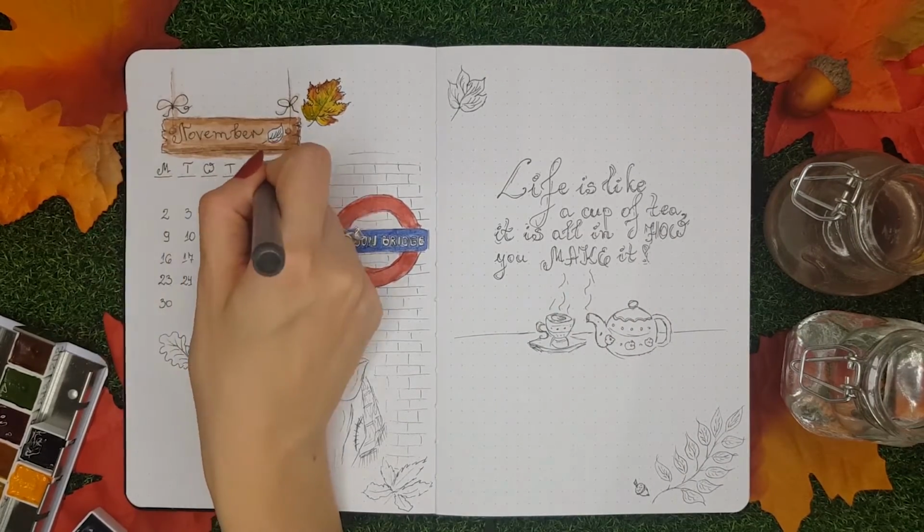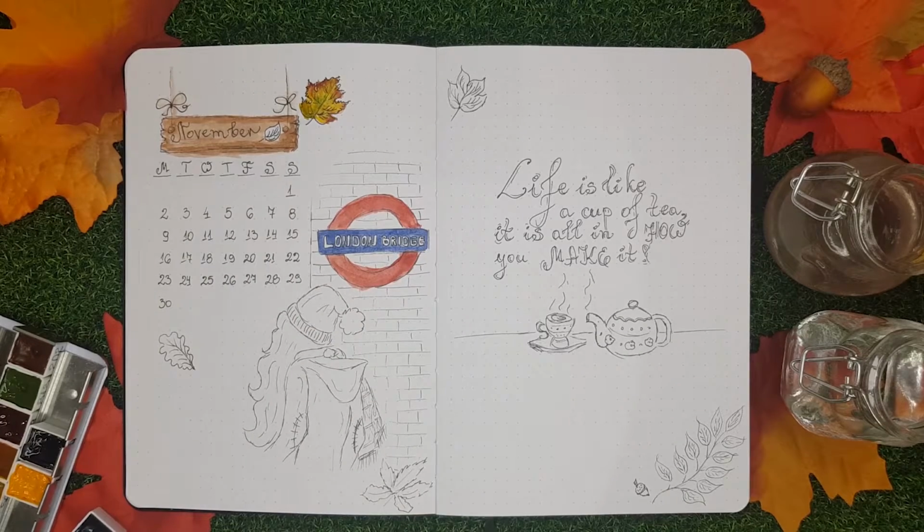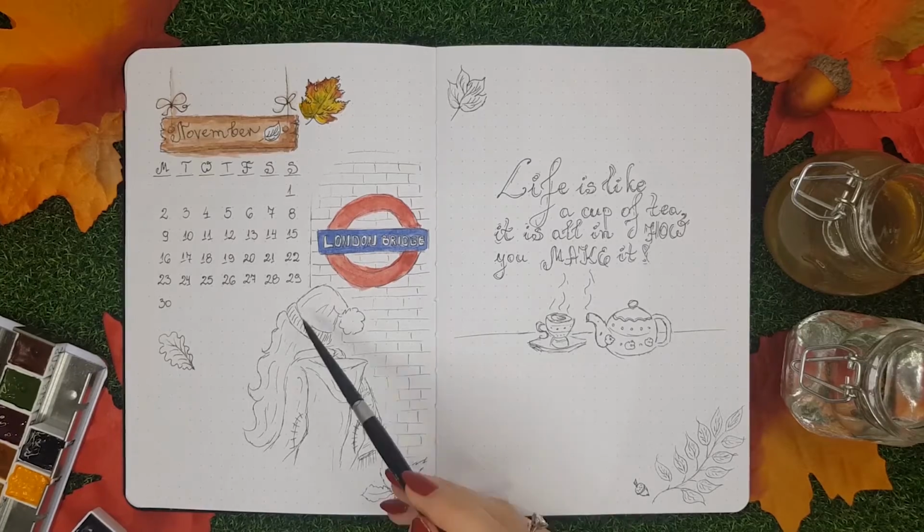Another thing to mention here is that I would always recommend using two jars or cups or whatever you're using for water. So that one is what you primarily use, and then the other one is just to dip your brush into and make sure that it's super clean when you're taking on new paint.